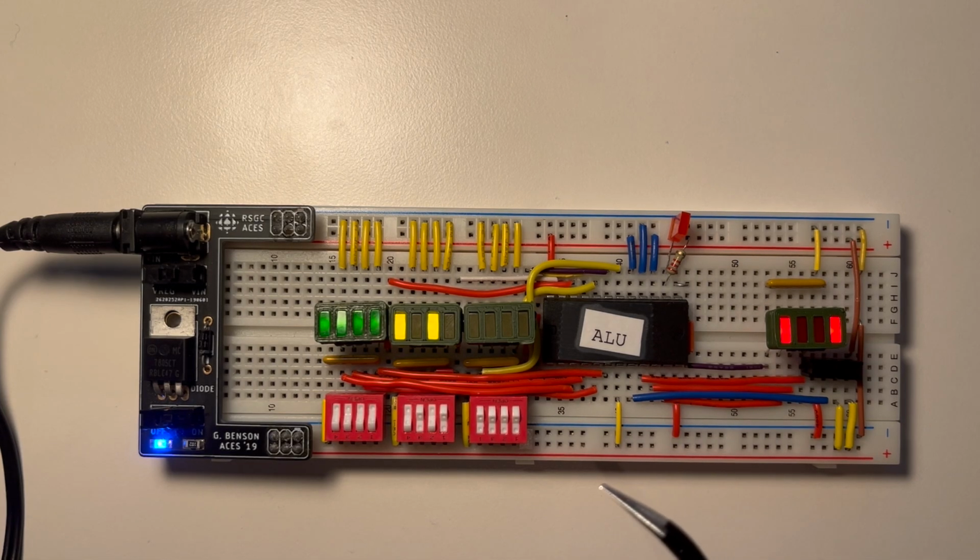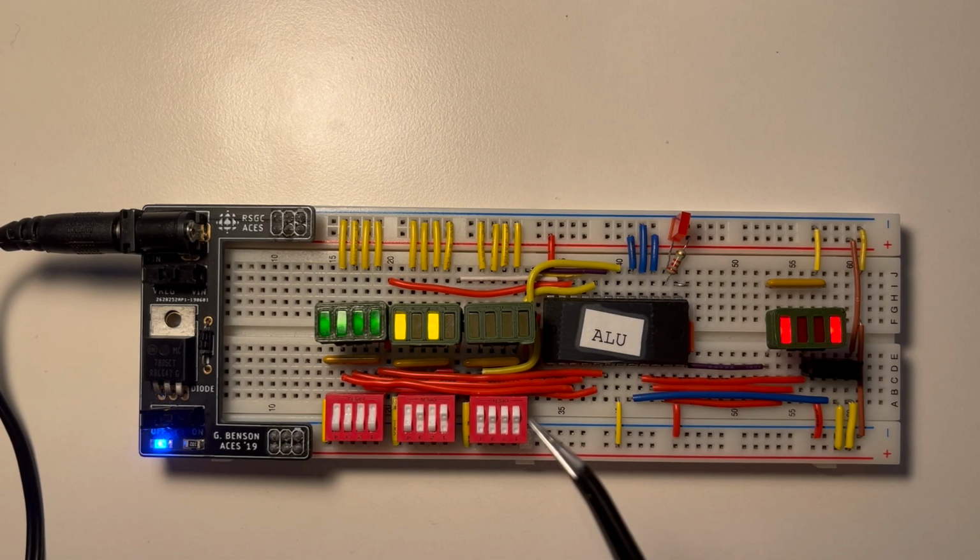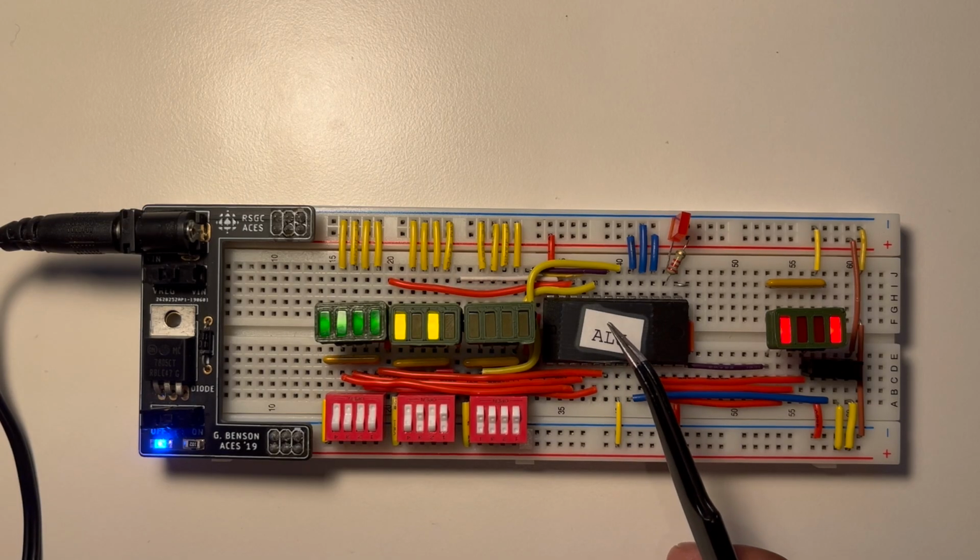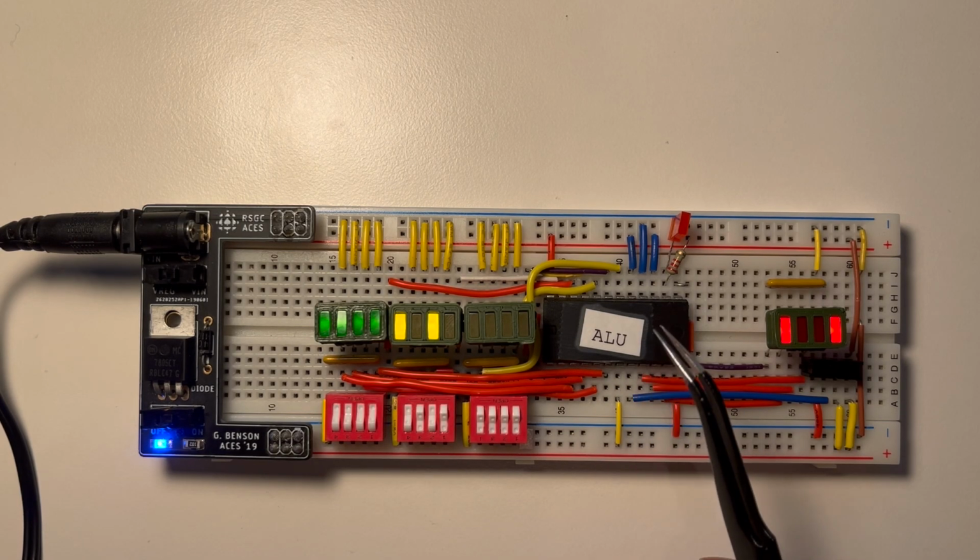Welcome to the ALU stage of CHUMP, a homemade computer. The ALU, or Arithmetic and Logic Unit, is essentially the number crunching part of the processor. This is it, and it has 16 distinct logic and 16 distinct arithmetic functions.